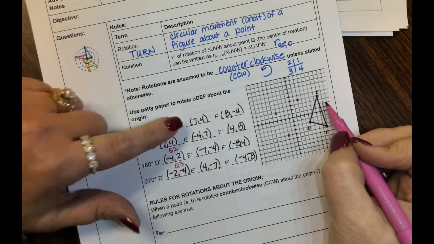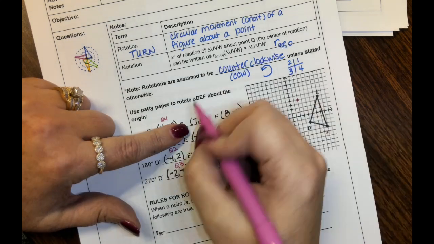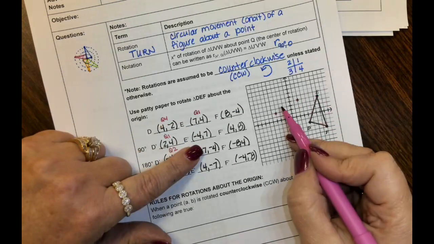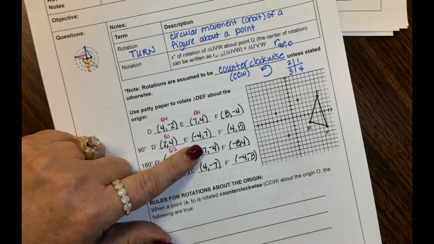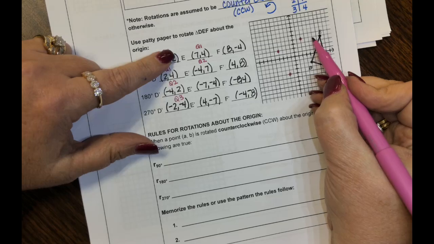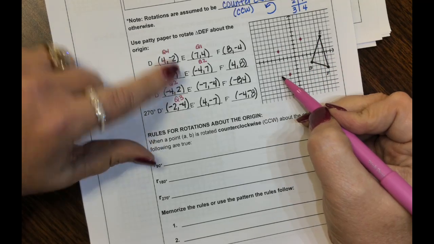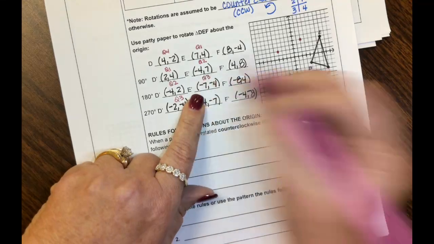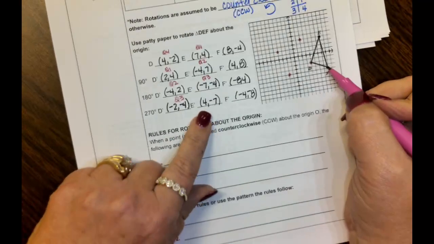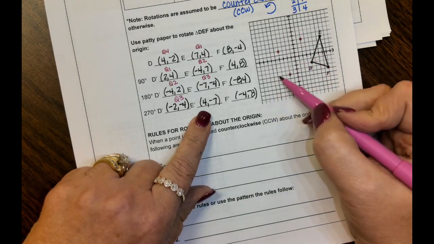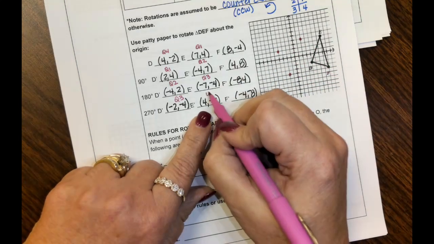So let's notice E here started in quadrant 1. Okay, then it jumped 90 degrees and it ended up in quadrant 2. When it jumped 180 degrees, we went from quadrant 1, 90 degrees, 180 degrees, so we ended up in quadrant 3. Notice the signs match quadrant 3. And then when we jumped 270 degrees, we started in quadrant 1, 90, 180, 270. We ended up in quadrant 4.